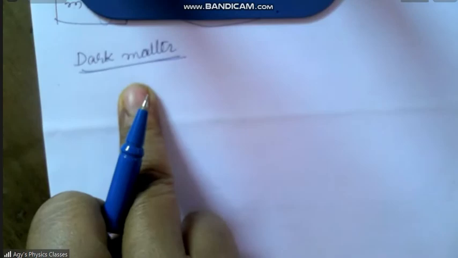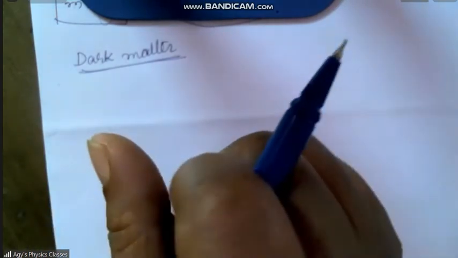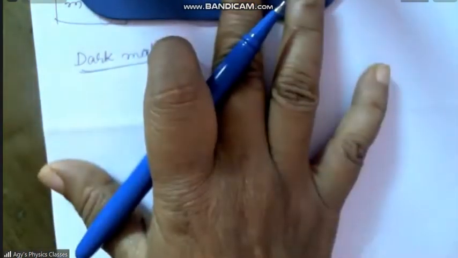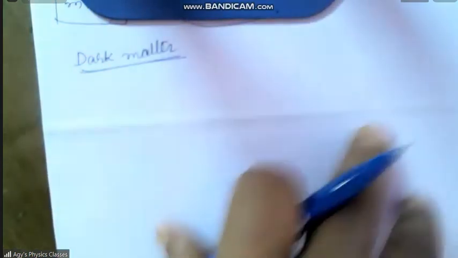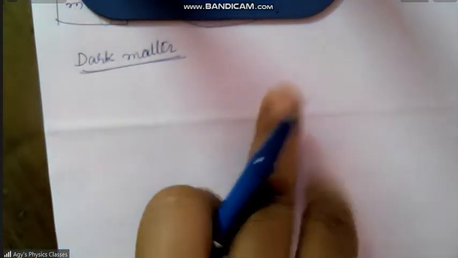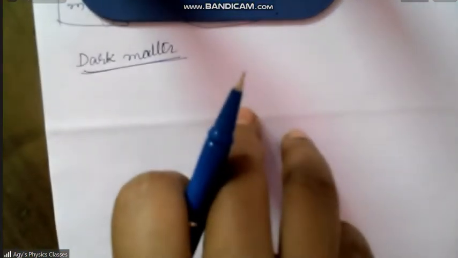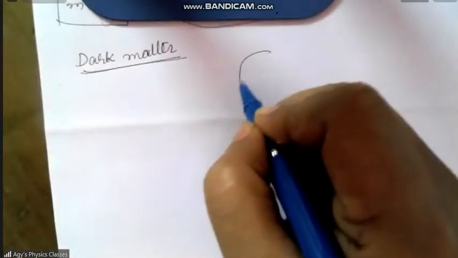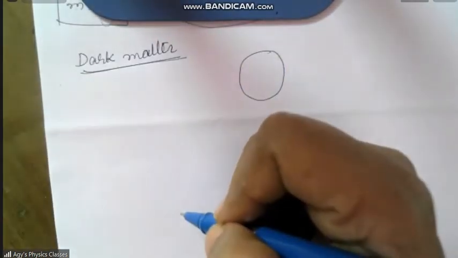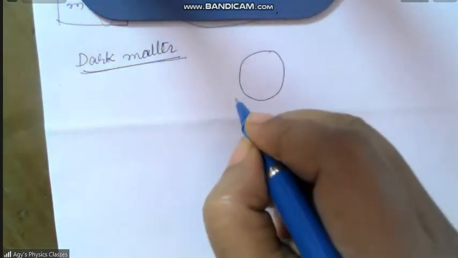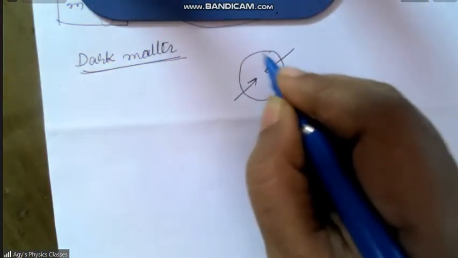How did scientists ever come to know the concept of dark matter? When scientists were trying to find the density of the universe. Why did they find the density of the universe? See, look here. If this is the whole universe, you know that there are two forces acting. One is gravity pulling towards the center.